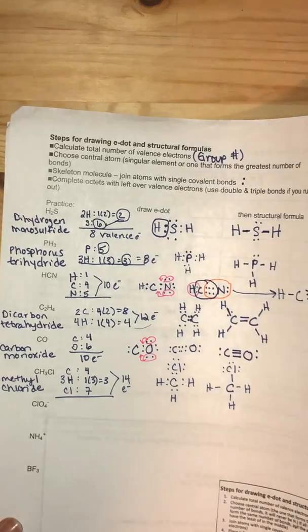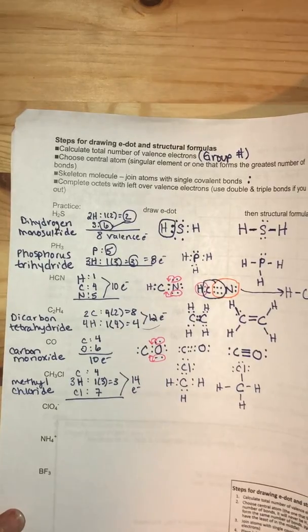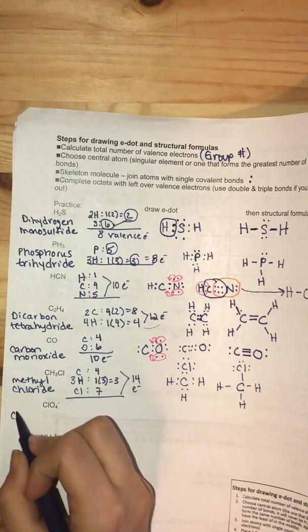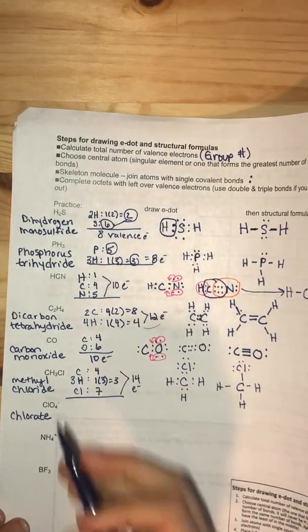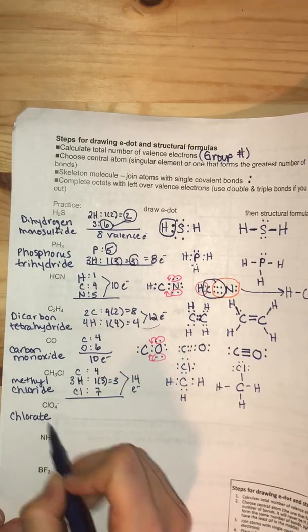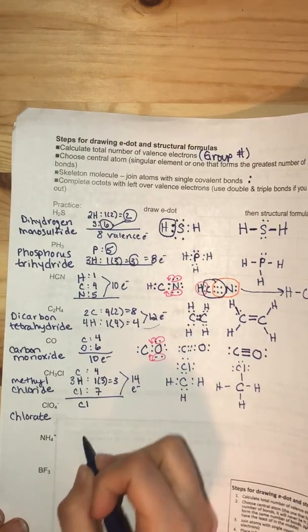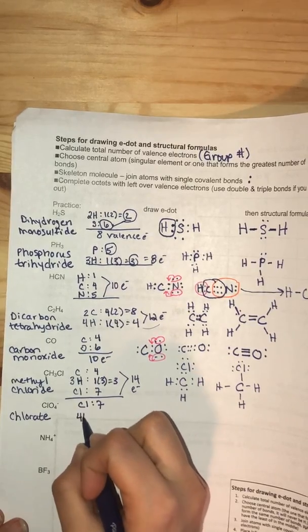Next one is a little tricky, so pay attention. This is a polyatomic ion. Okay, so this is chlorate. Chlorate has a -1 charge, and that's going to come into play here in just a second. So we have chlorine, which has 7 valence electrons, and we have oxygen, we have 4 of them.